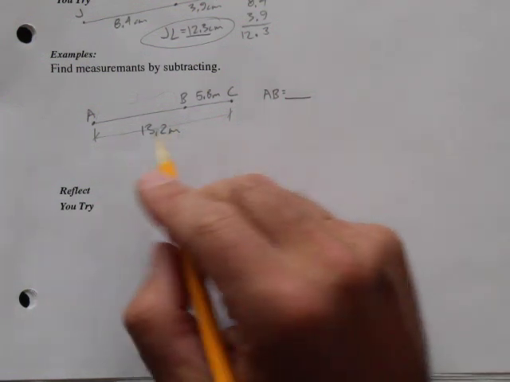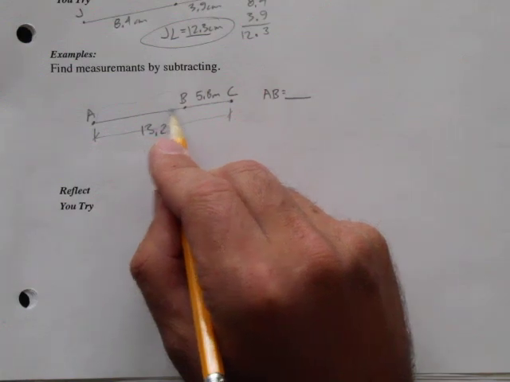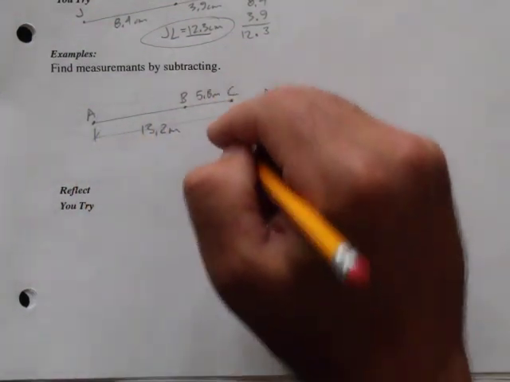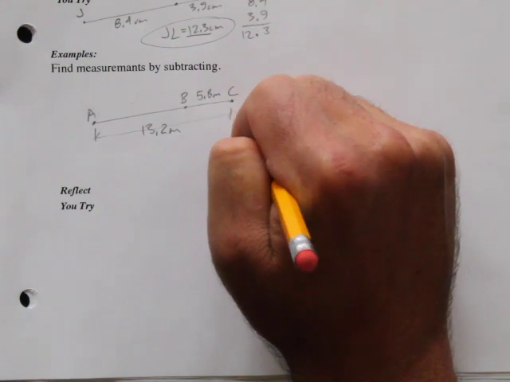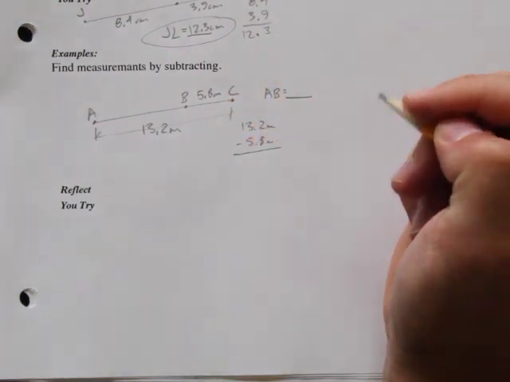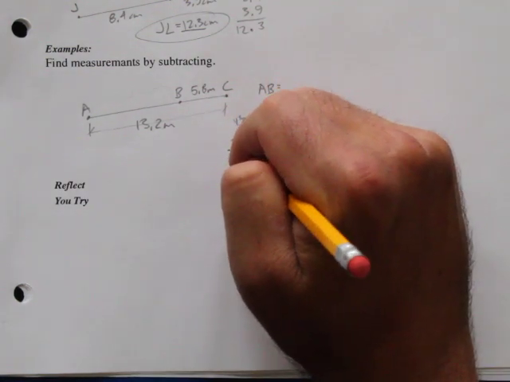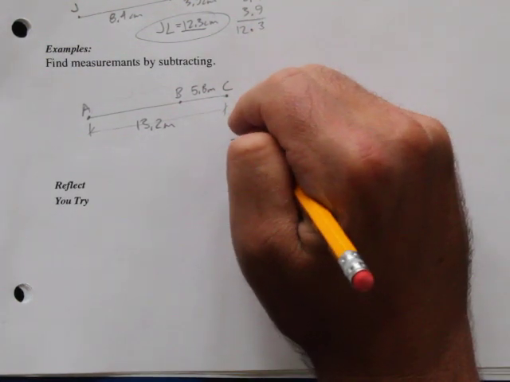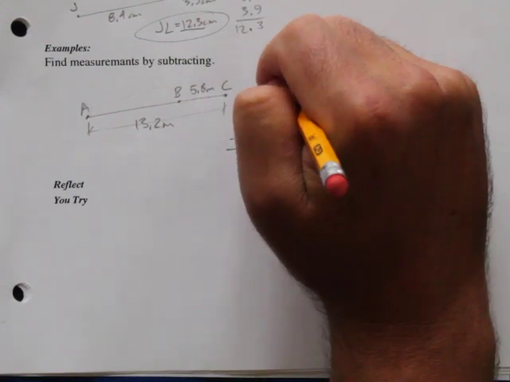Now the way to figure this out is to take the whole, subtract this part, and then you'll end up with this part. So 13.2 meters minus 5.8 meters. And now you could go like this, across, 4 point, and this was 12, 7.4 meters.